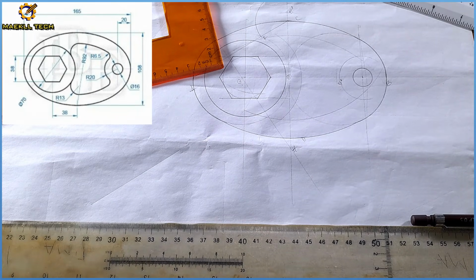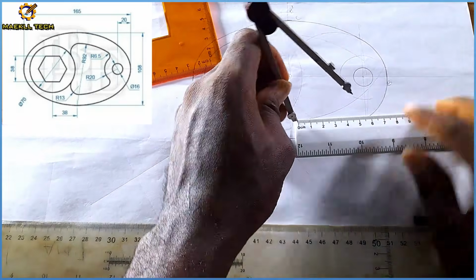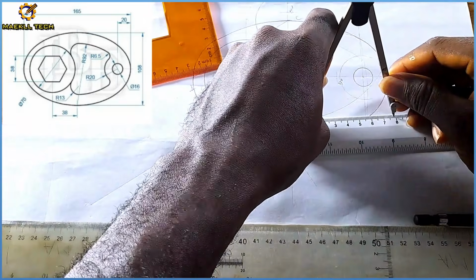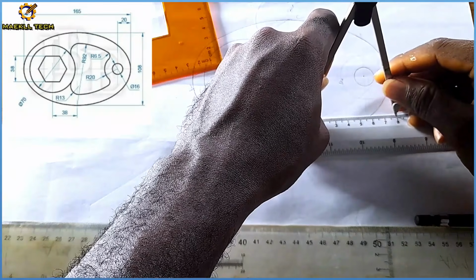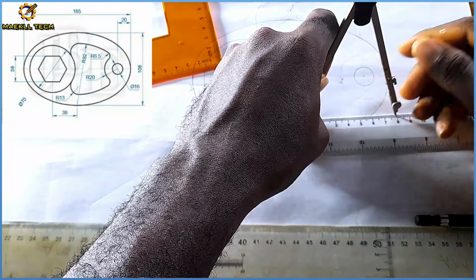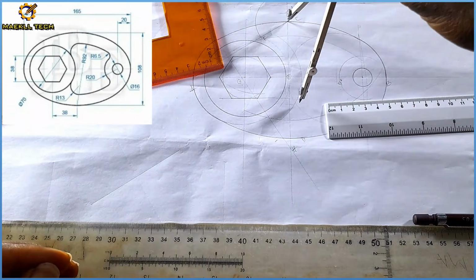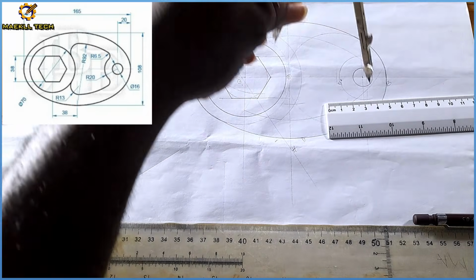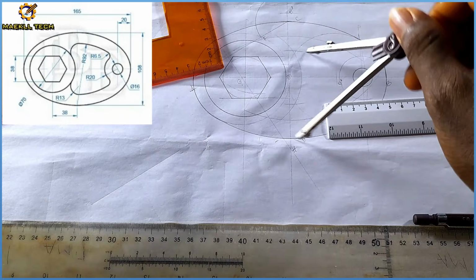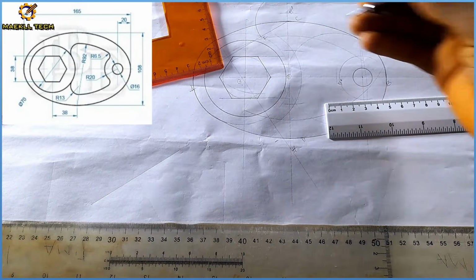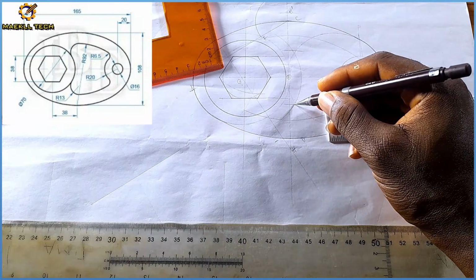Now, 92 minus 13, that's 79. I pick a measure of 79, which is this. With 79 from mark C, I draw. I have an intersection right there with 79 from mark D. I draw. So I have my first intersection right here, second intersection right here.